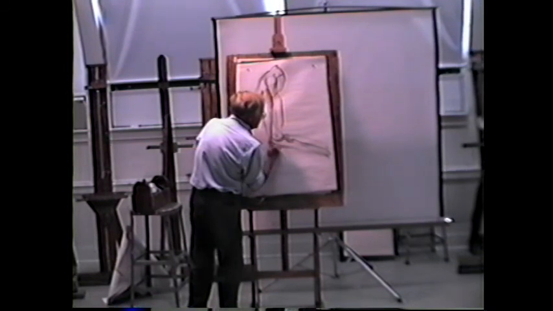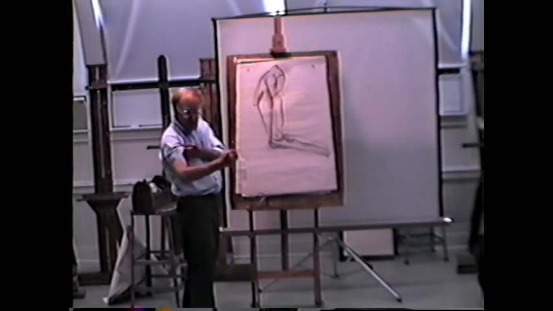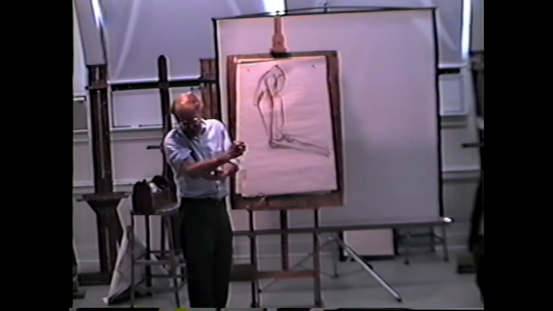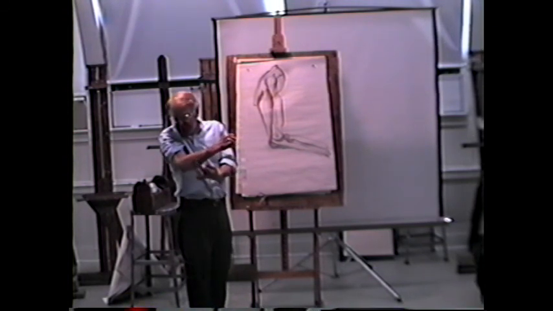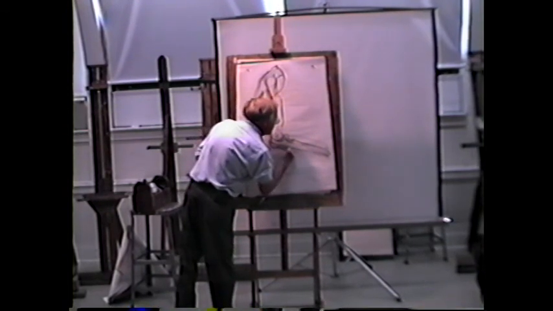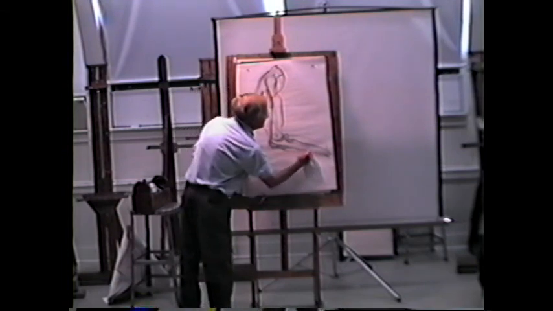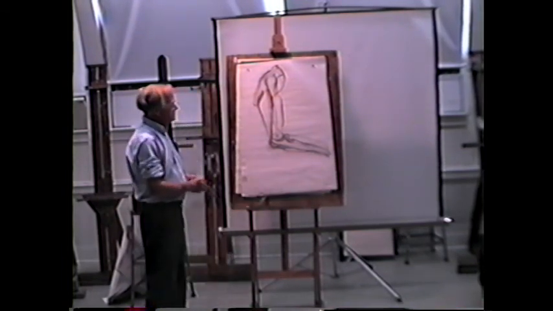Shows just here, that's the elbow. And in life, when your arm is flexed, as mine is now, there's a part hanging down here below the bone. That's the flexor group, which disappears and is overcut by the bone in this position.